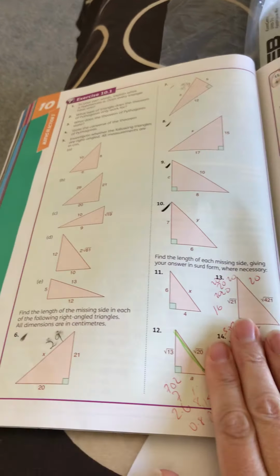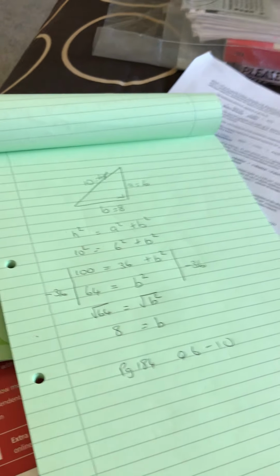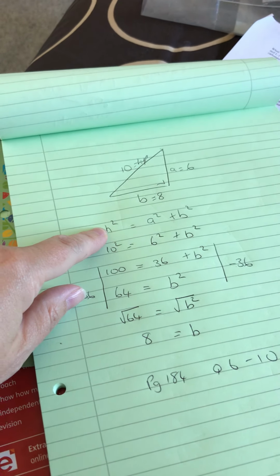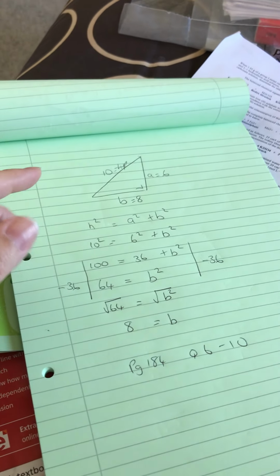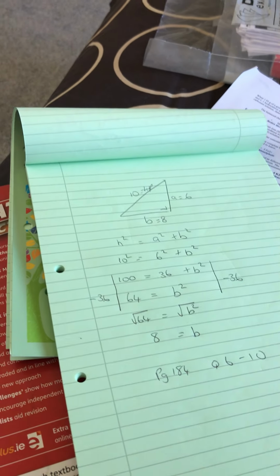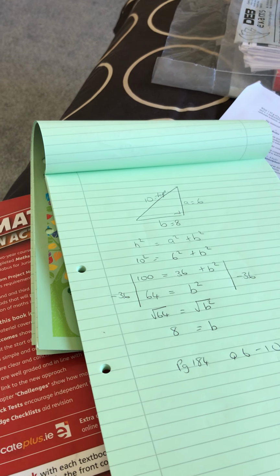Your first job is to draw the triangle in your copy, label the hypotenuse, and then, as I have done, write down your formula, sub in, and try to work it out. Okay, so there's only 4 questions there, and I'm going to ask you to do those questions for me for the next day. Okay, thanks very much, and we'll talk soon.